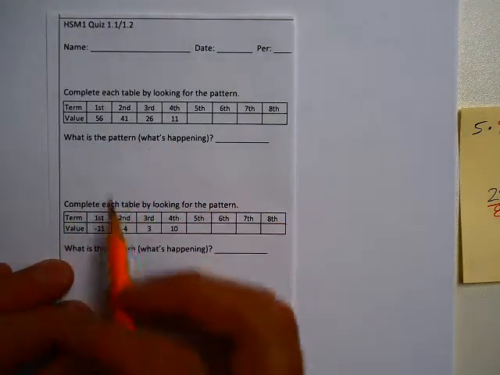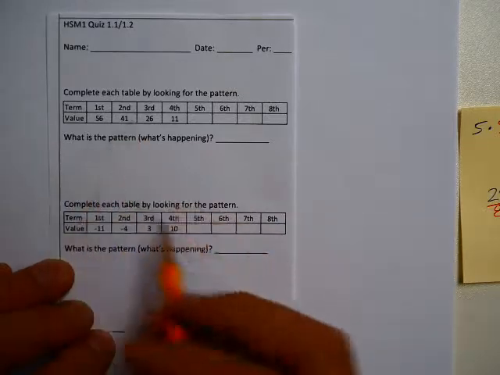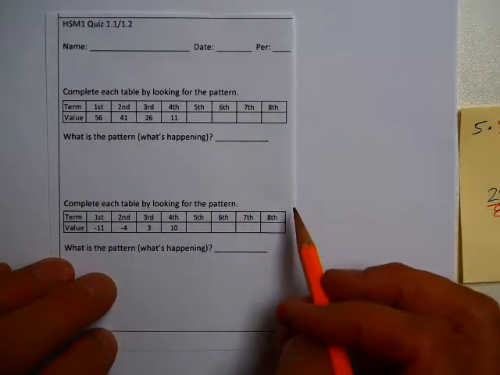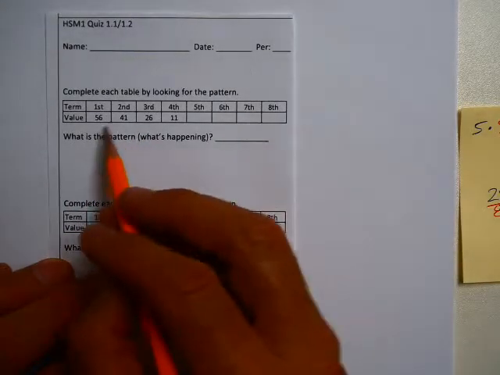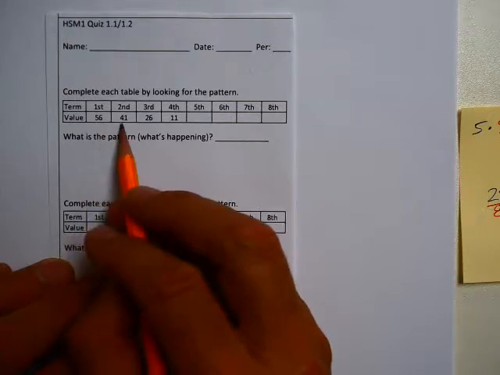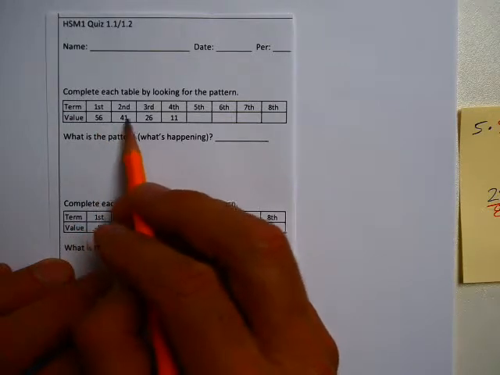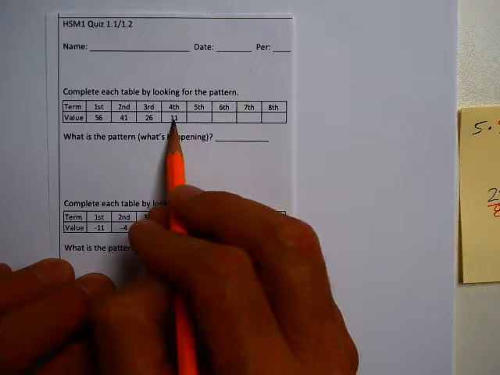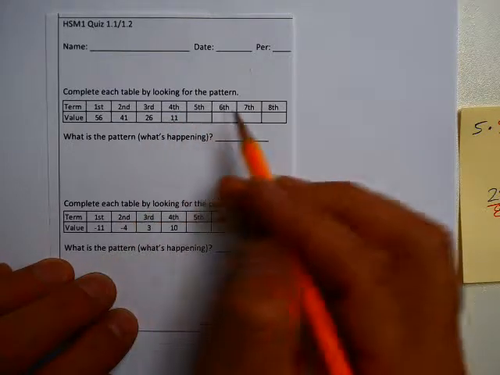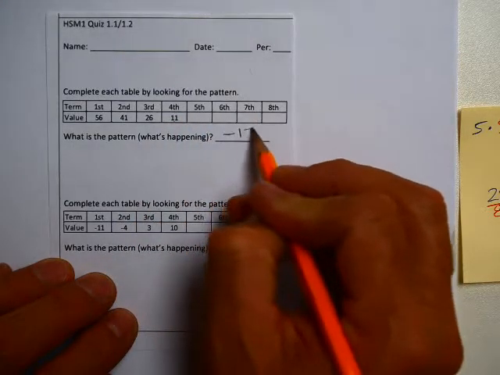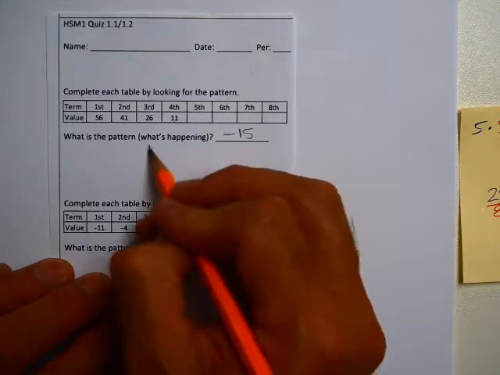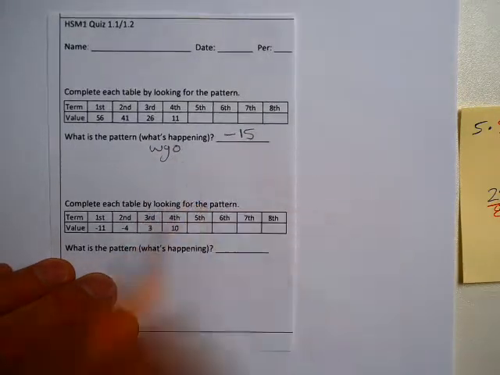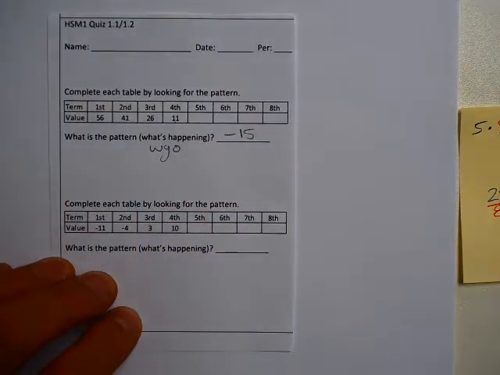So in this problem, this was the very first quiz. It's been a while since the kids have seen this one at this point, but we're looking for a pattern in the numbers. I've got 56, 41, 26, 11, and so what I want them to see is that we're subtracting 15. That's the what's happening, or I call it the what's going on, the WGO.